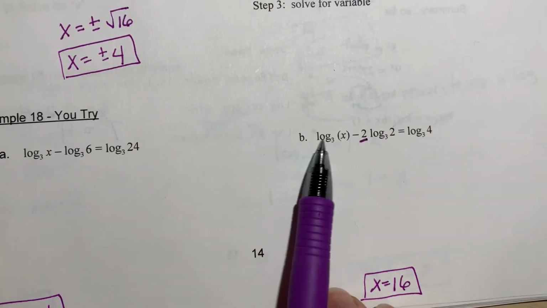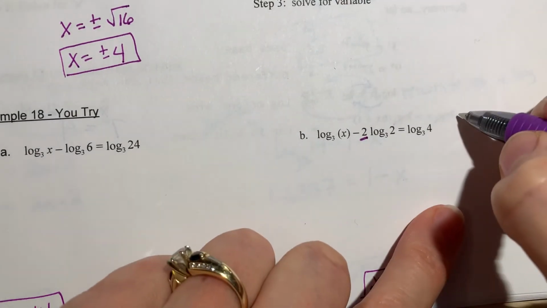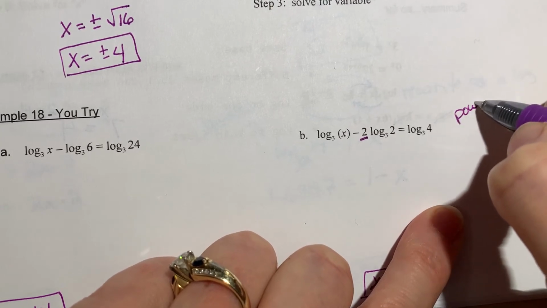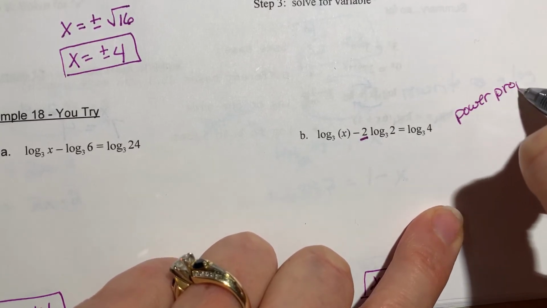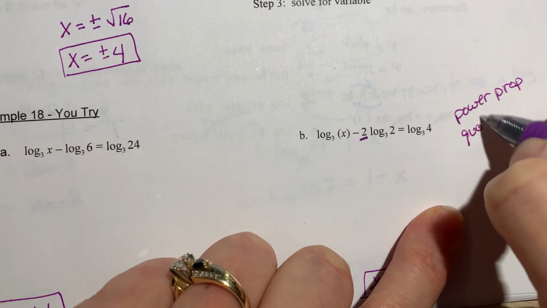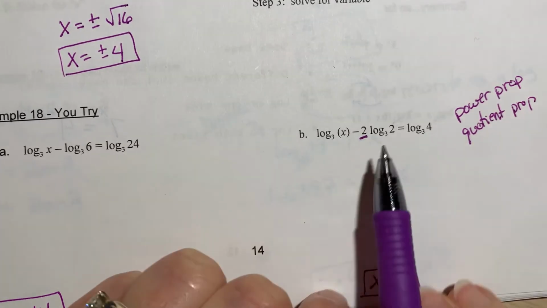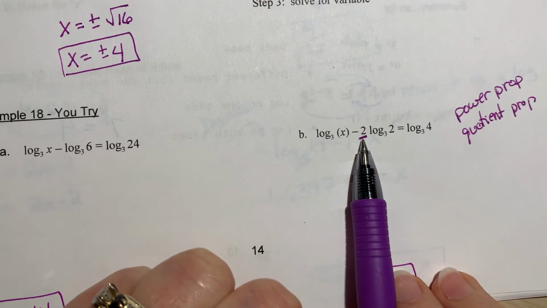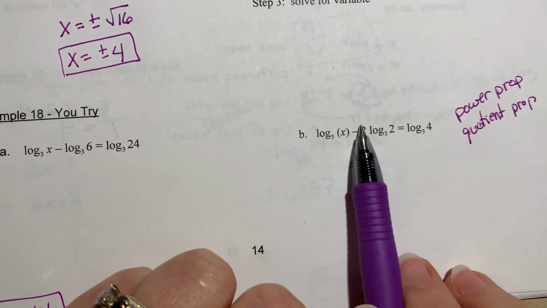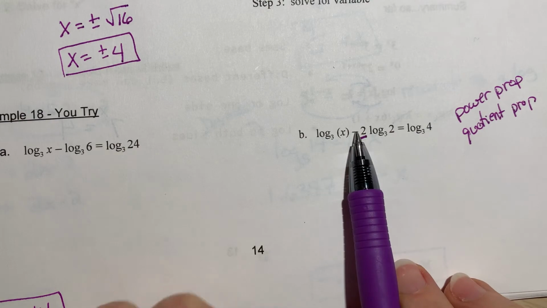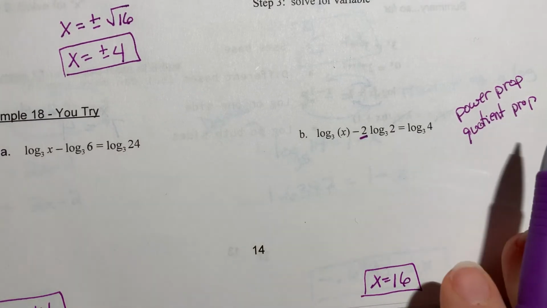So you're going to use 2 properties here. You're going to use the power property first, and then the quotient property. The power property takes care of that 2 out front. The quotient property changes subtraction into division, or a quotient.